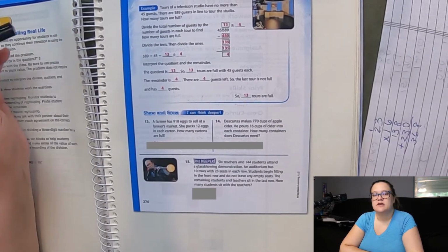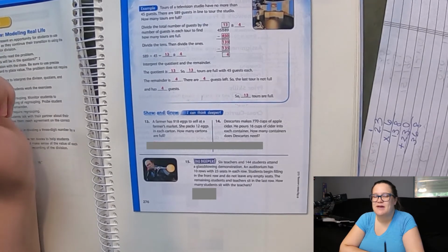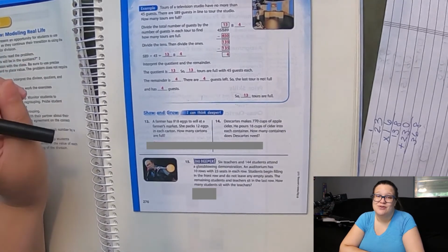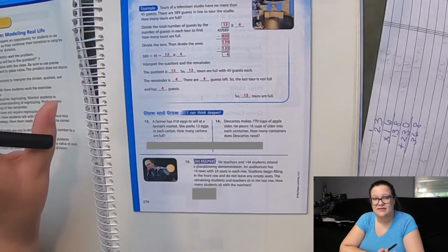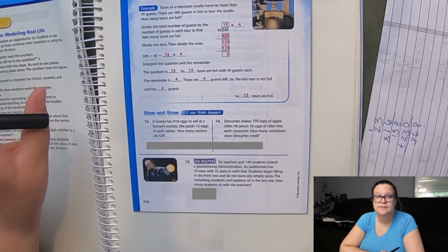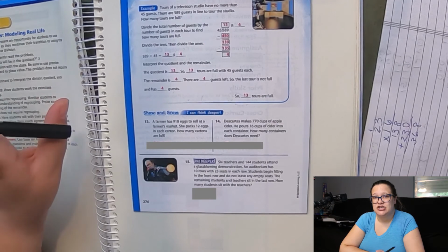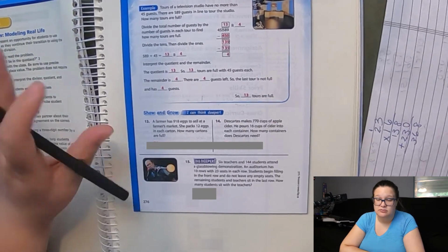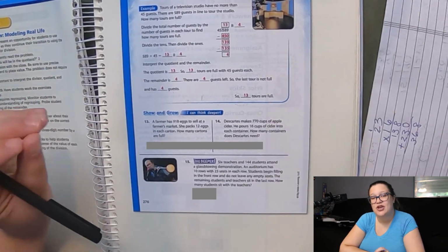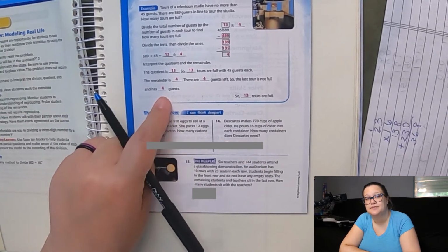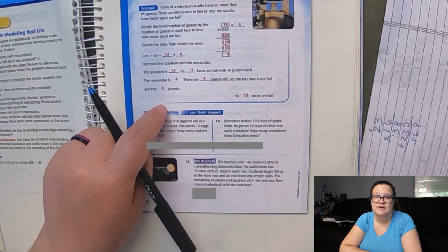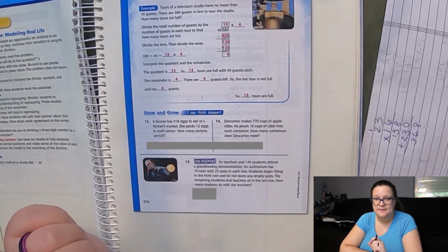All right, so pay attention to word problems. Make sure you know what they're asking you so that when you are dividing and if you have a remainder, you know what to do with that remainder. In this problem, we just ignored the remainder because it wanted to know how many were full tours. But if it asked you, how many tours were there total, we couldn't ignore that remainder. But this 4 does not mean there were 4 tours. This 4 means there were 4 people left over to make 1 more tour.